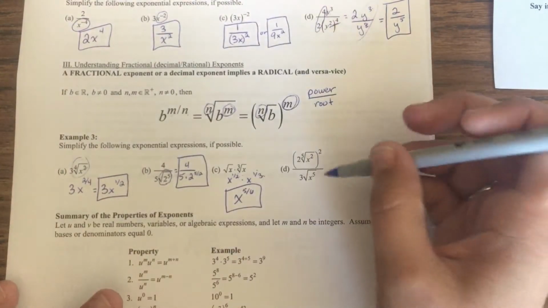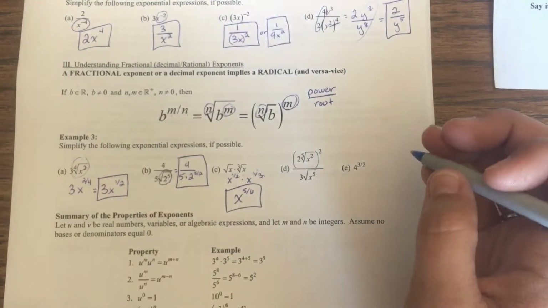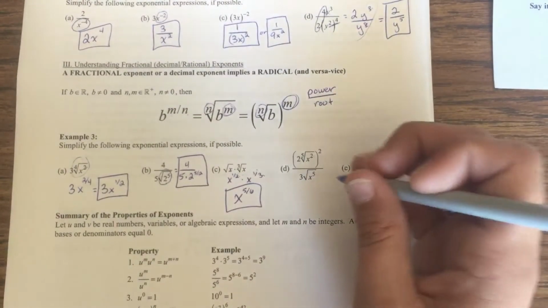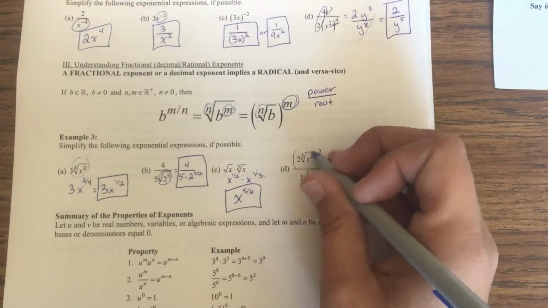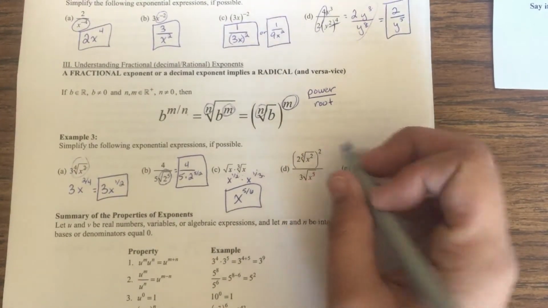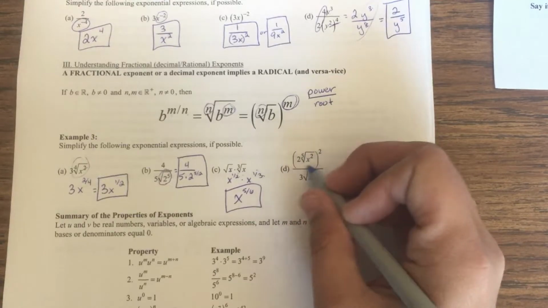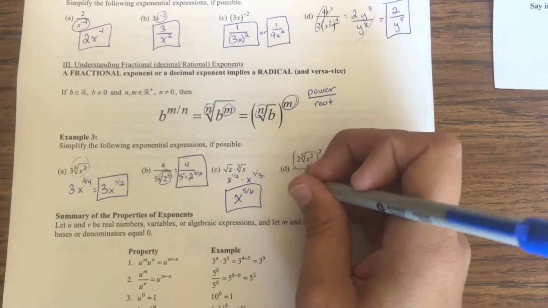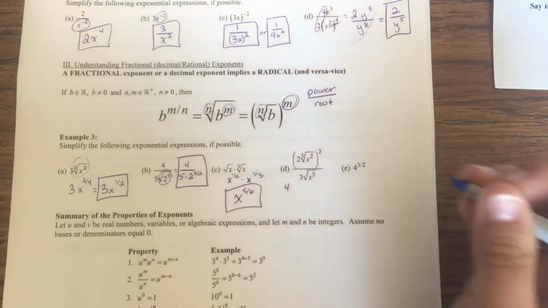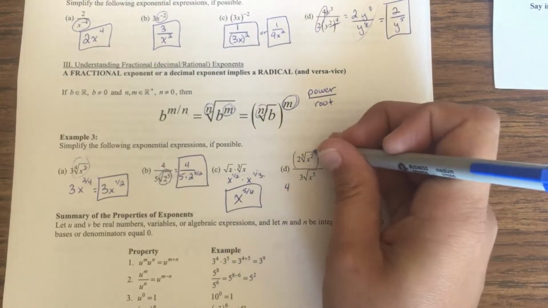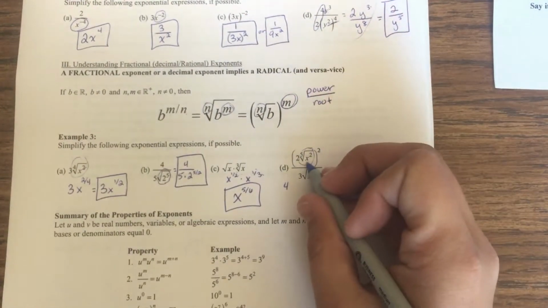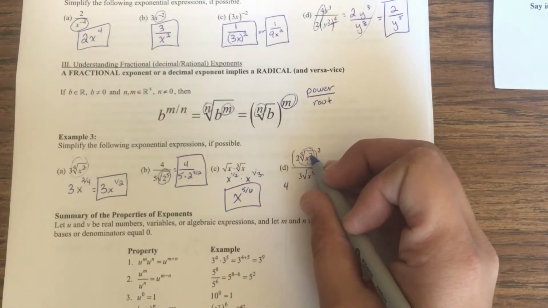Okay? This guy starts to get a little bit more complicated, but again, that's okay. So we're going to kind of deal with each piece at a time. So we'll deal with the top first. If I'm squaring this, this is going to be 2 squared, which is 4, okay? And then I'm going to square this power. Well, this guy right here by himself is x to the 2/5.